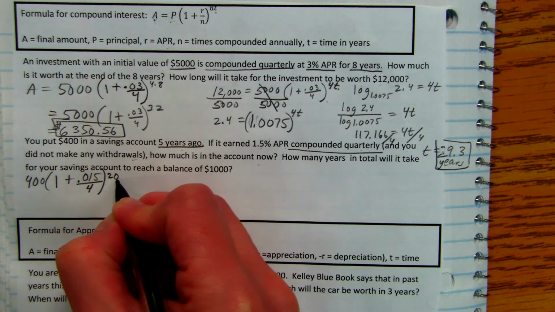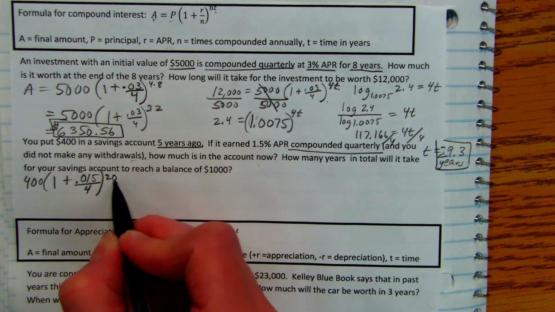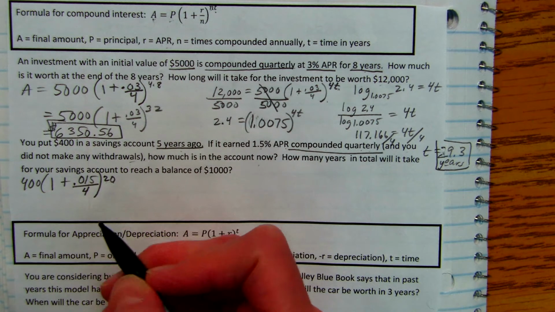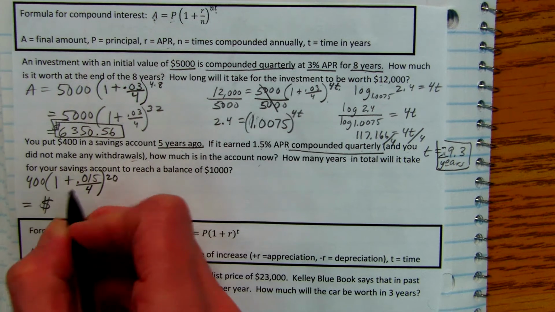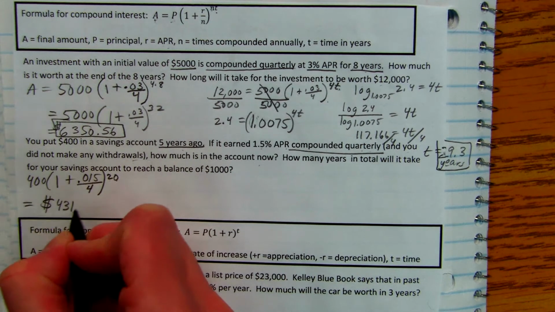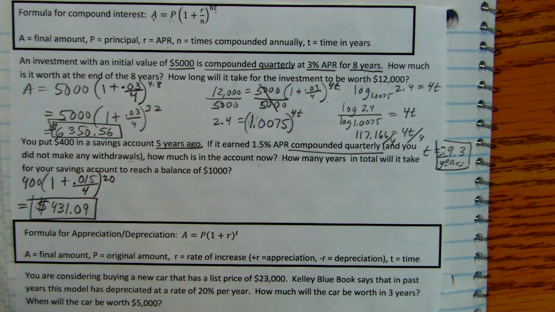This number is how many times they're adding interest. It's basically how many times a year is it getting compounded times the number of years. So this was 4 times 5. And you can go ahead and put that into the calculator. It rounds off to $431.09. So it's not a huge gain.